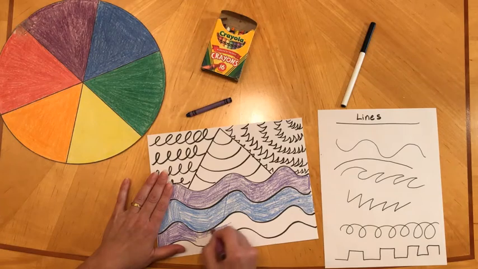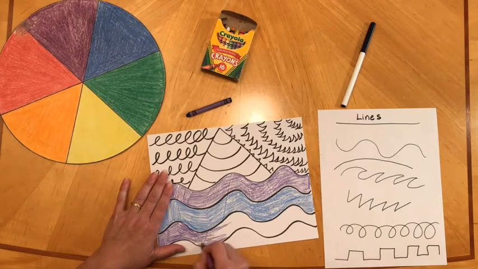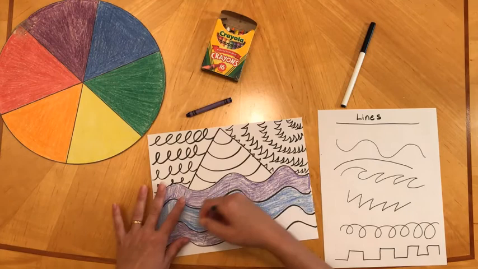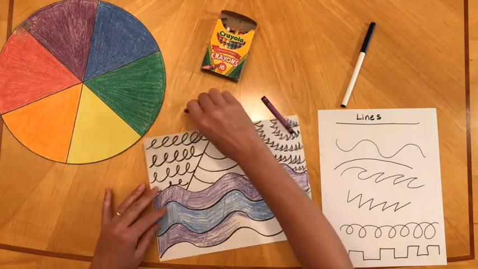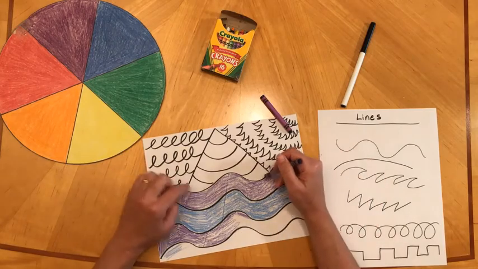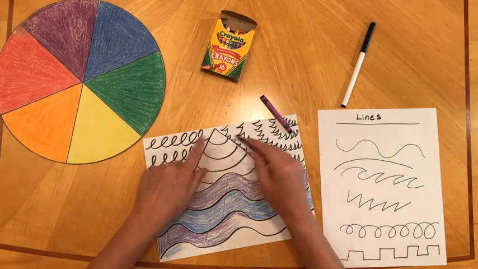I would even do it even stronger than this, but you guys don't want to sit here and watch me color all day. You want to get to your own coloring, and I want you to get to your own coloring. So we're going to pretend I went all the way across here with the purple. Next I'm going to do blue, and then after this I'm going to find another color pattern for here.